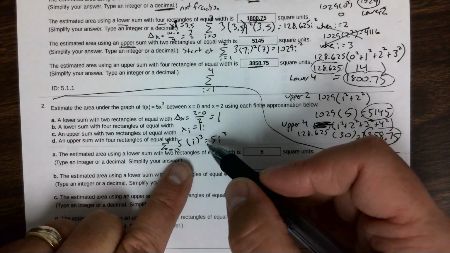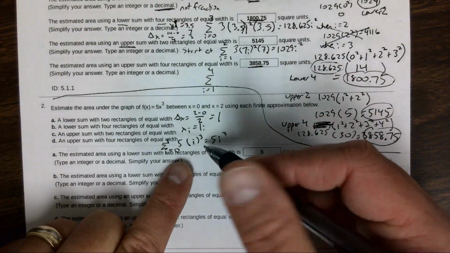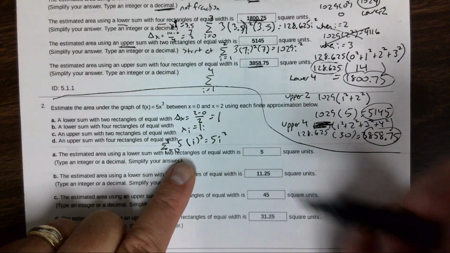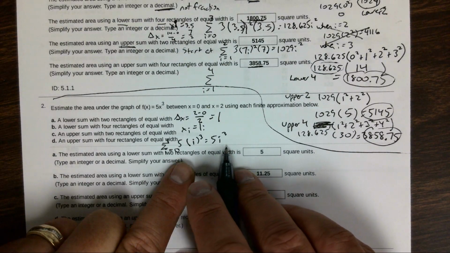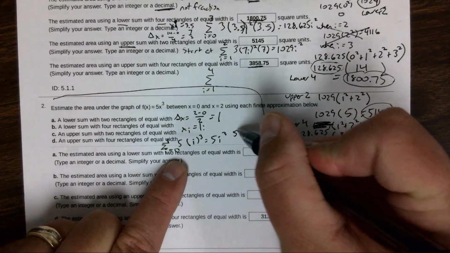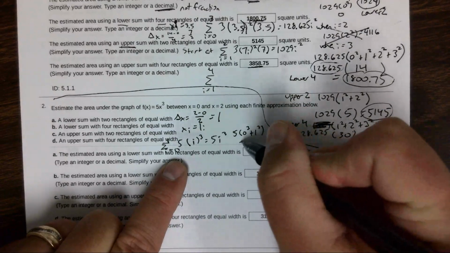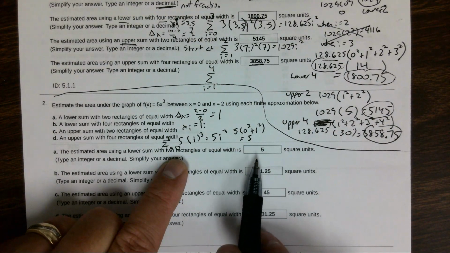And I didn't put in the extra 1, but that's okay. So we have 5i cubed, and then we basically say 5 times 0 cubed plus 1 cubed, and so that just gives us 5. So the first one always seems to be the easiest.